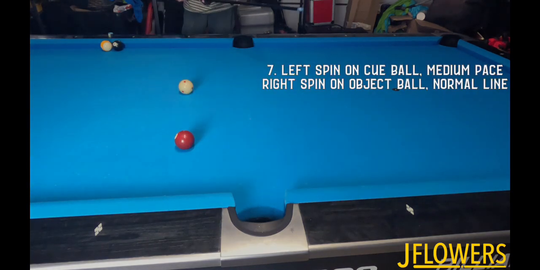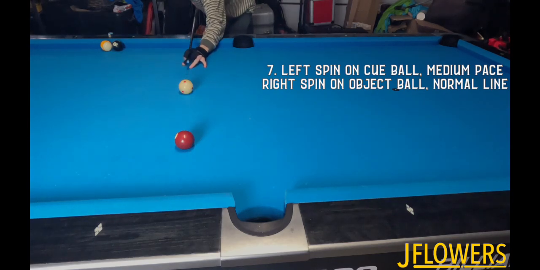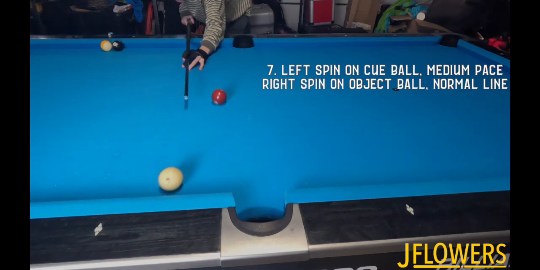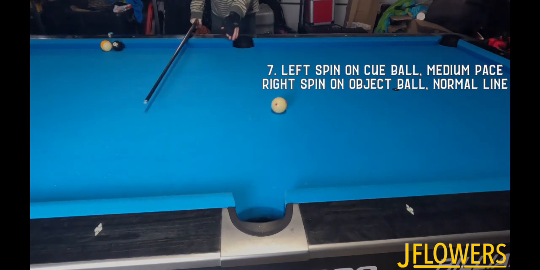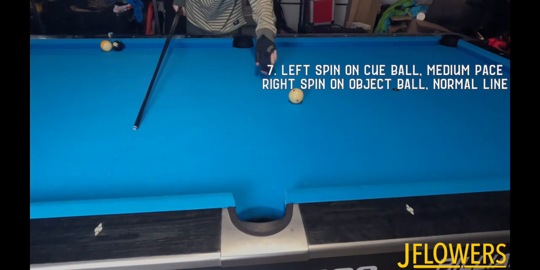So now let's put left spin on our cue ball. We're going to hit this one medium speed. Left spin on the cue ball puts right spin on the object ball. And that is why you see it go to the short side of the pocket.